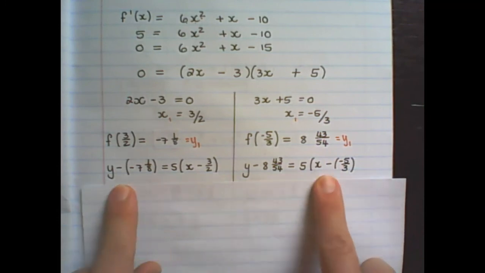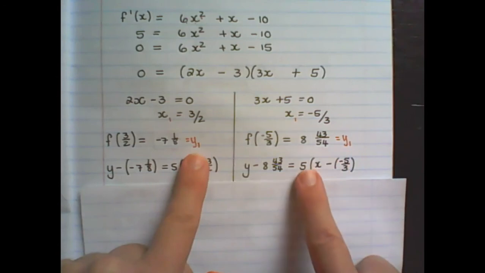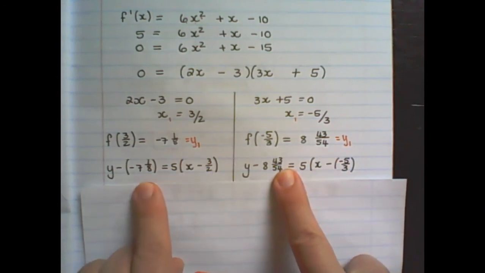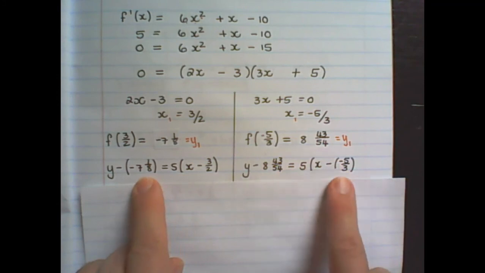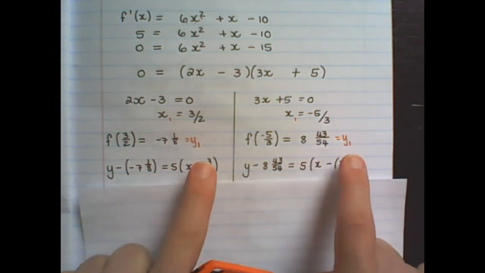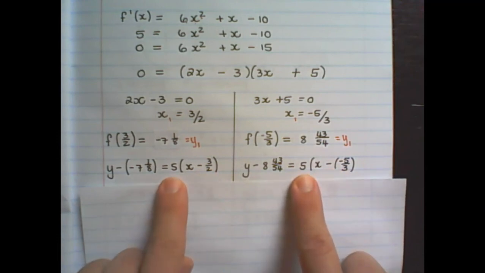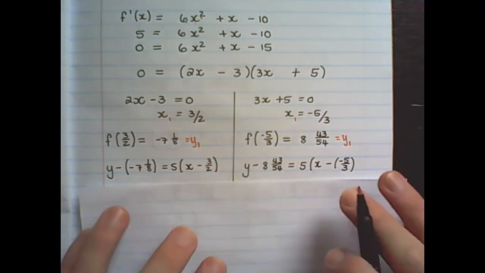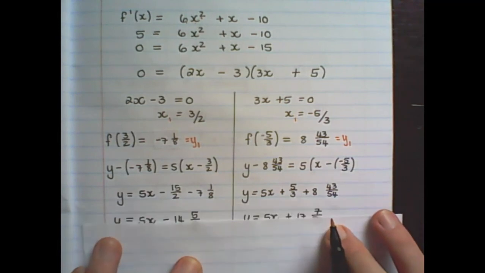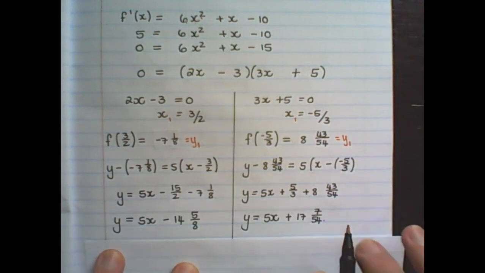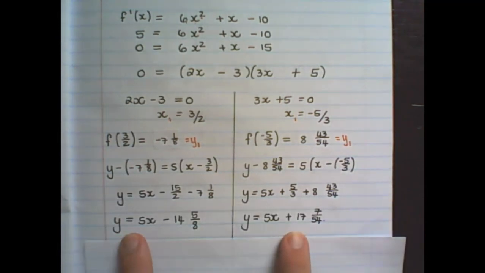So simply in this step, what I'm doing is I'm substituting the values of y1 into the equation of a tangent line and x1s into the equation of the tangent and the gradient of 5. Our final step then is to simplify. Therefore, for the function f(x), I have two tangent lines that have a gradient of 5.